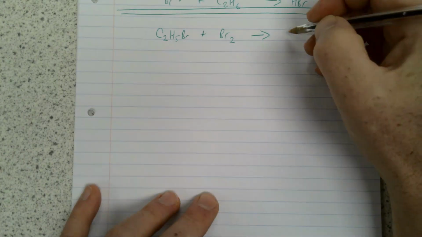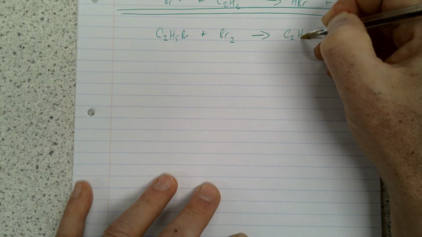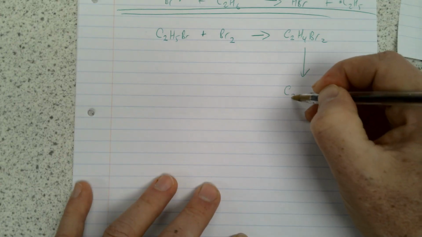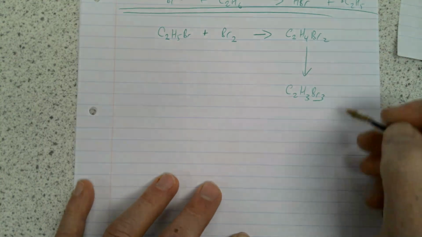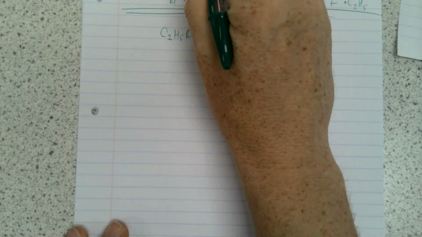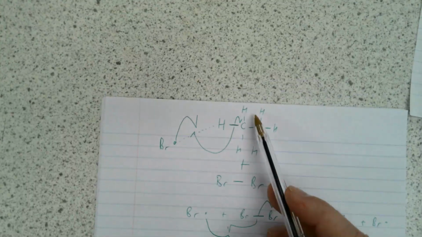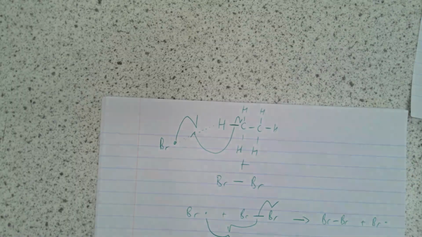So it can substitute multiple times. You can get C2H4Br2 and it can substitute again to give C2H3Br3 and so on and keep going. There could be multiple brominations. Could substitute this one, then this one, then this one, and so on. Could do all of them, and that's one of the issues associated with this chemical reaction.